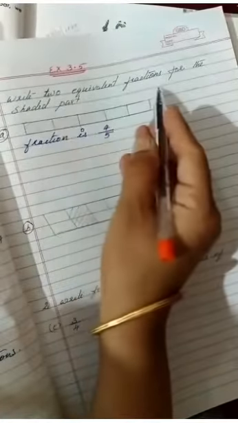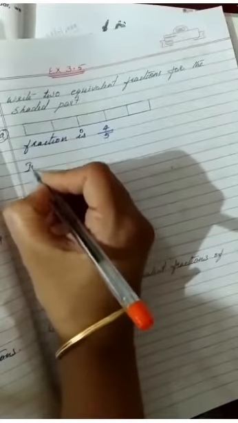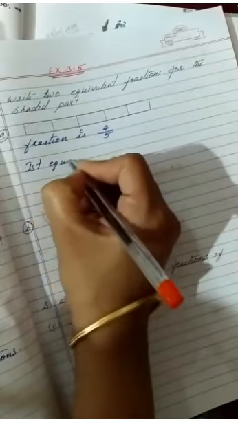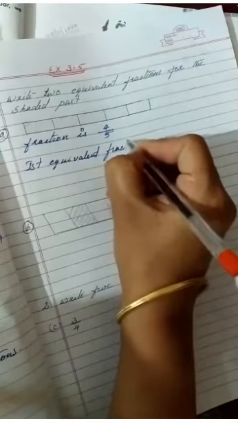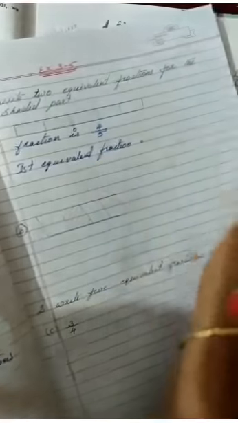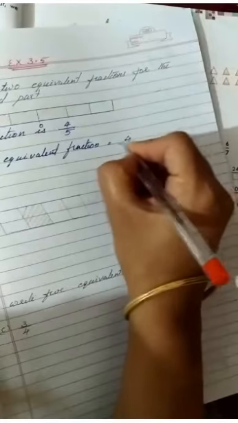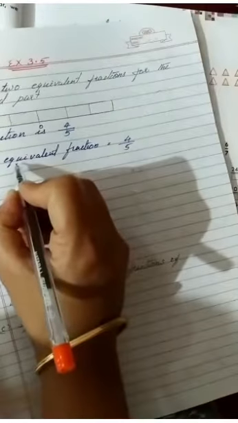Then after that you have to find two equivalent fractions. How will we get an equivalent fraction?